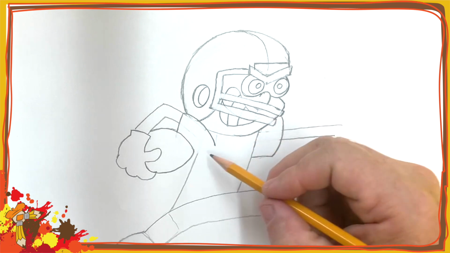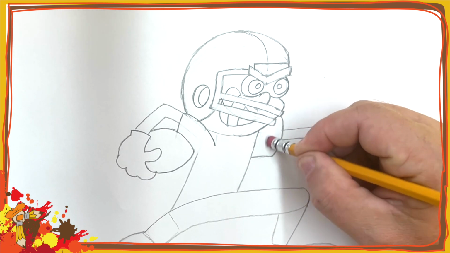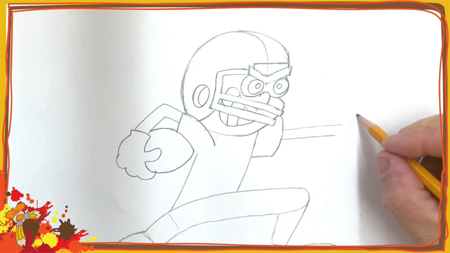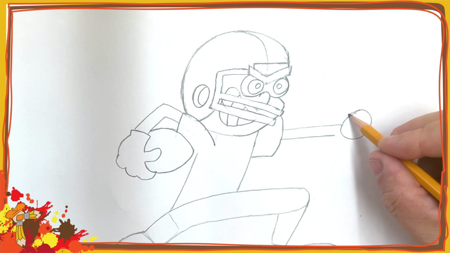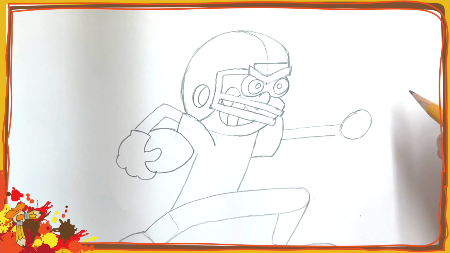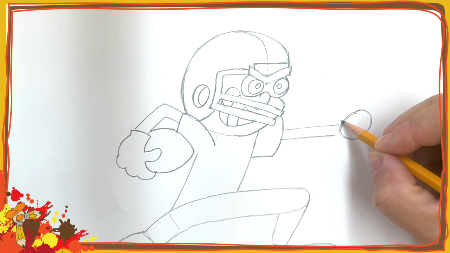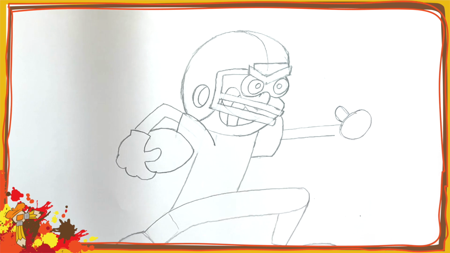Alright, now we'll start on his right hand here. Erase some of these lines. Alright, for his right hand, we're going to draw a circle. This is going to be a stiff arm. So we're going to start with a circle, and then we're going to come out on the left here, draw his thumb, just like that right there.